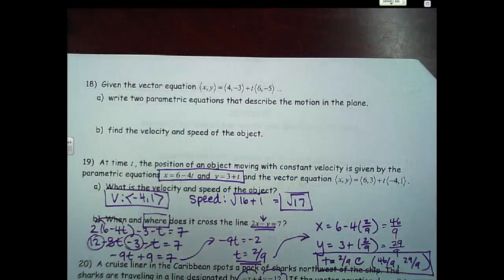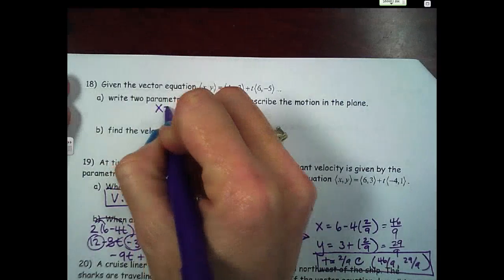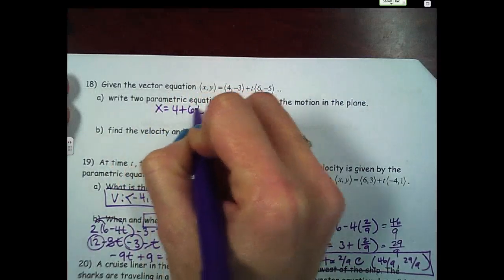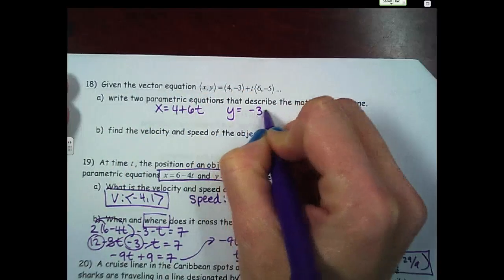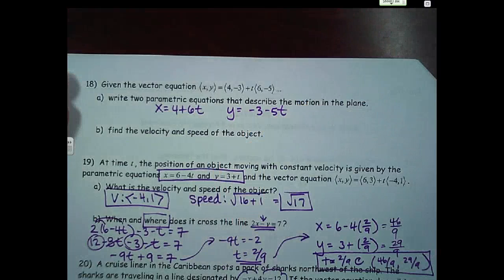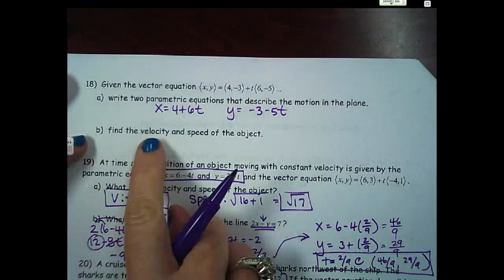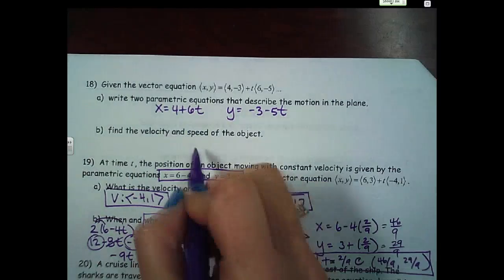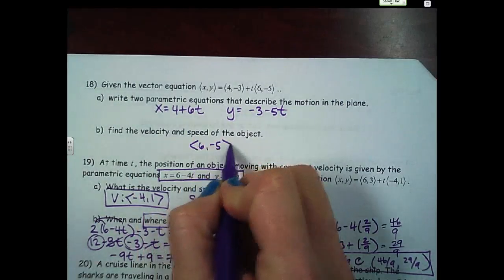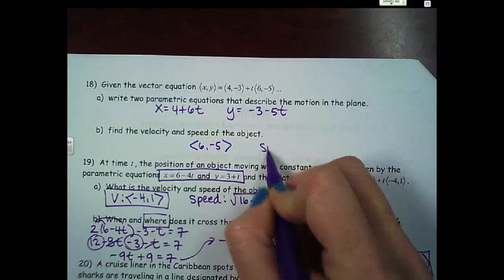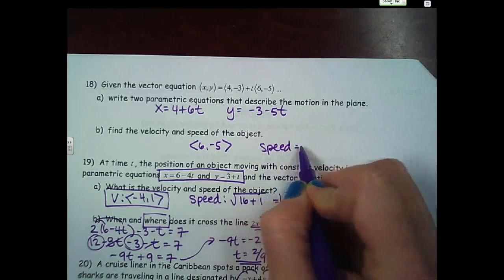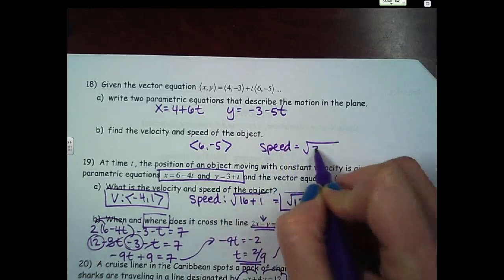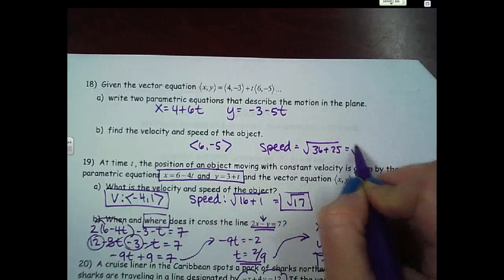So for 18 then, x just gives me 4 plus 6t, and y is negative 3 minus 5t. So those are the parametric equations. Then it asks you for the velocity and the speed. The velocity then would be 6, negative 5, and the speed would be the square root of 36 plus 25, which is the square root of 61.